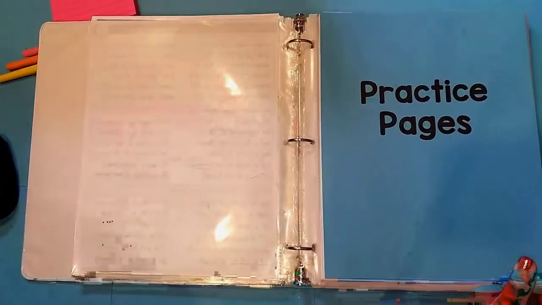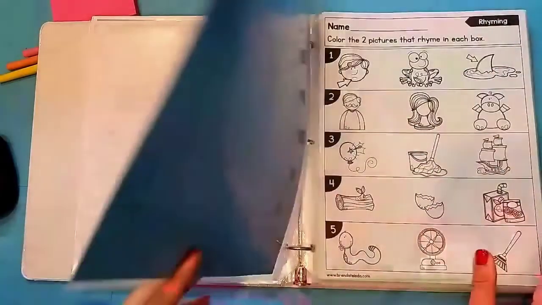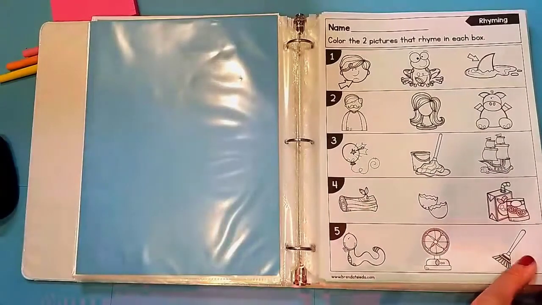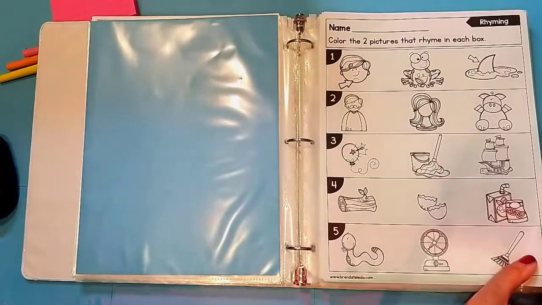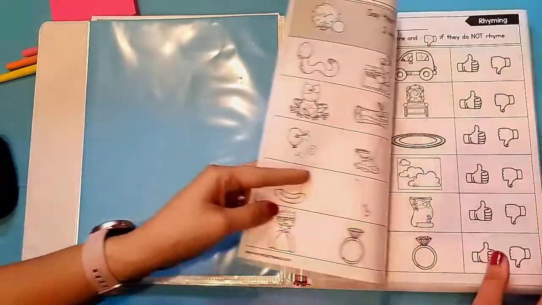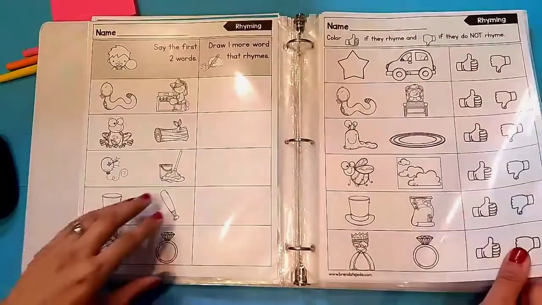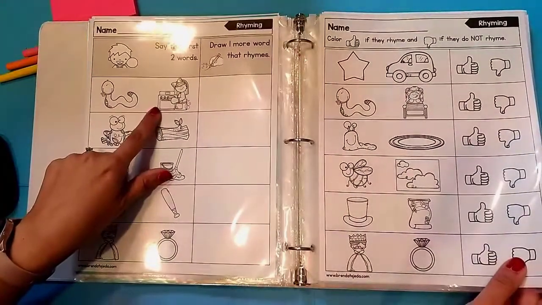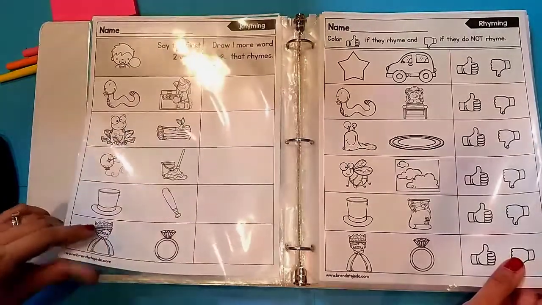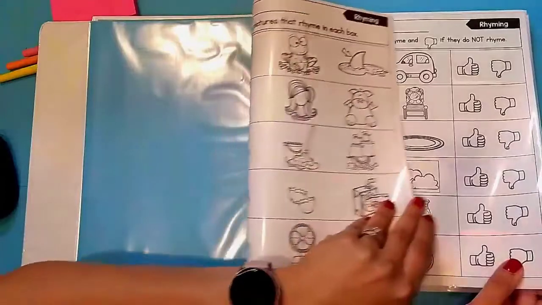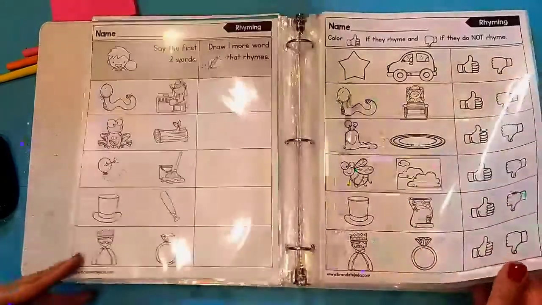The next component are the practice pages. So these are made for your students to use either independently, or you can do them whole group or in a small group setting. And I have at least 2 or 3 pages for each skill. I'll just show you a few of them. Here, students say the 2 words that rhyme, and they draw 1 more word that rhymes. So that's a little bit harder because they have to produce a rhyme. And here they're saying the 3 words and finding the 2 that rhyme.